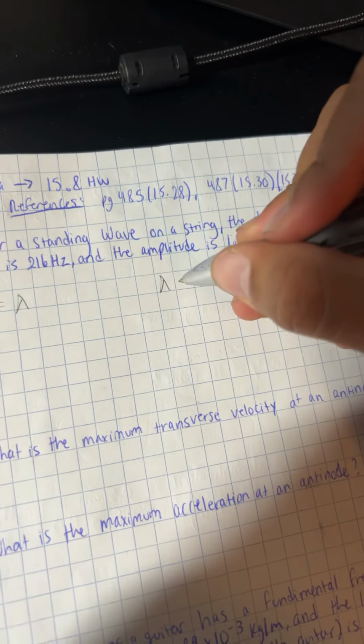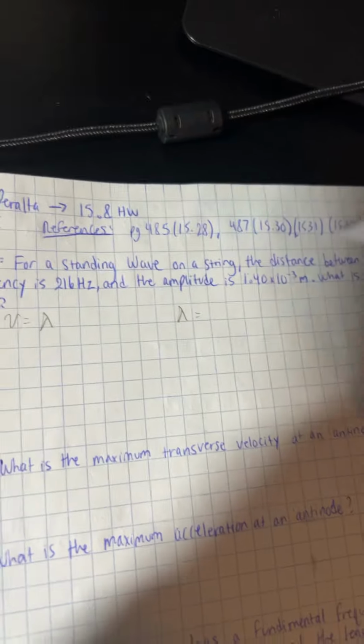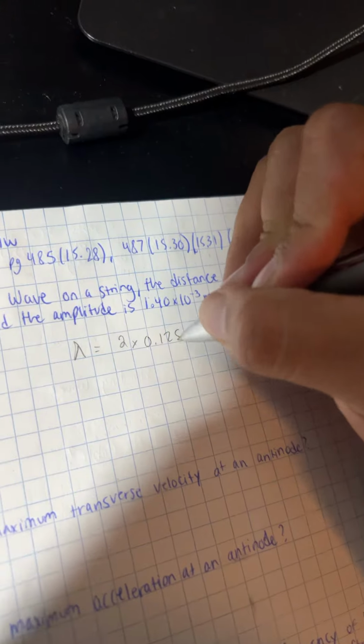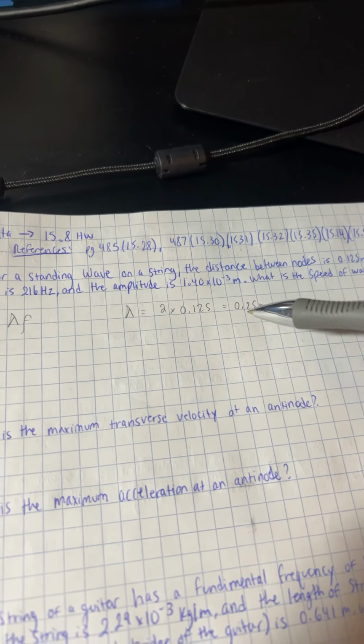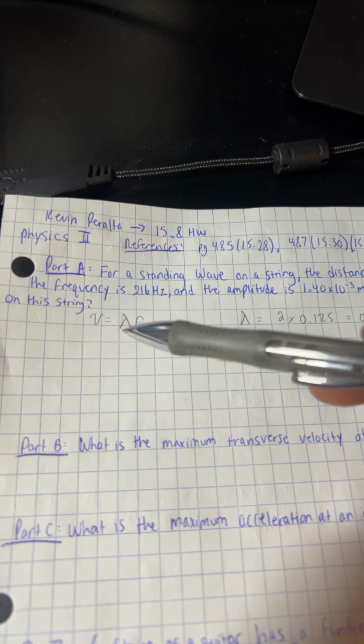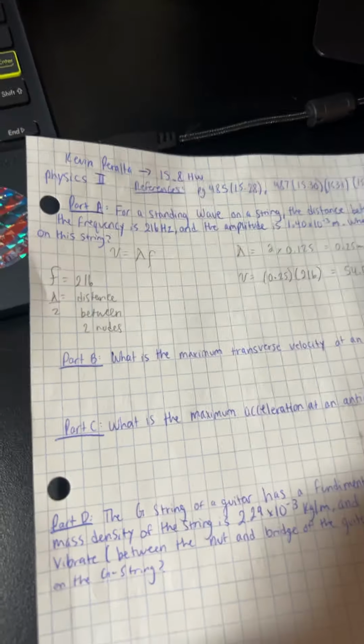I'm going to do the wavelength, and let me turn my camera for this. Wavelength equals 2 times 0.125. We now have our wavelength. We're going to plug that back into our wave speed formula, and I'll be right back.